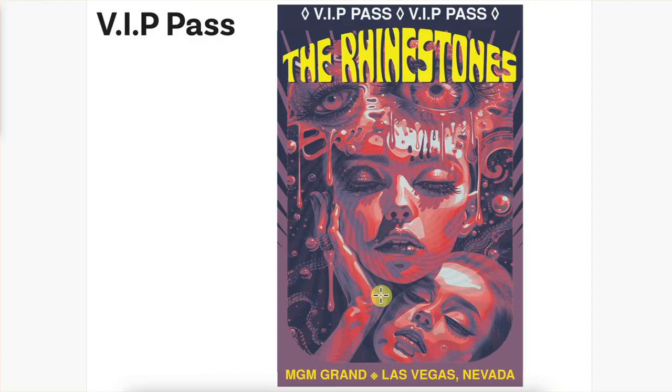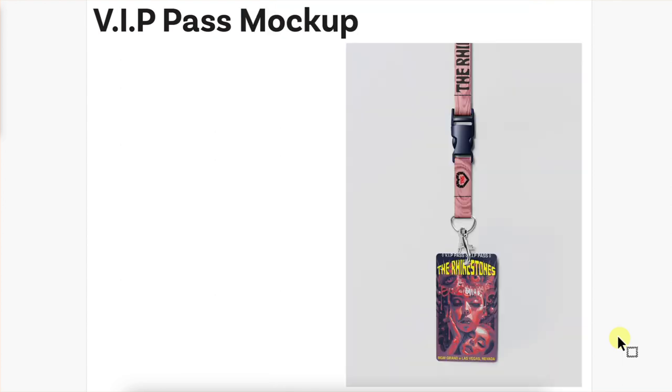Here's the VIP pass. Great. I don't think this needs to be on here twice. It's a bit redundant, but it's up to you. This is a good looking mock-up. Once again, we're cropping into this, so I would adjust that so that it's not getting shaved off. There's a margin around it, okay? But this is nice. I like this. That's cool. Great. Thank you.